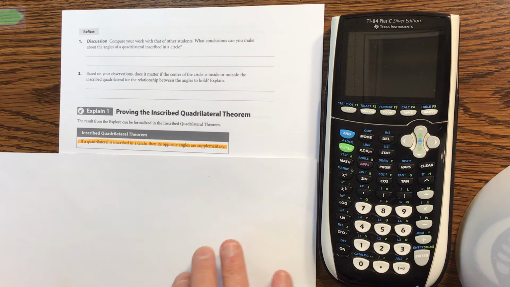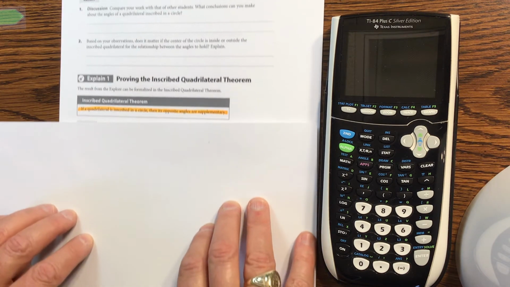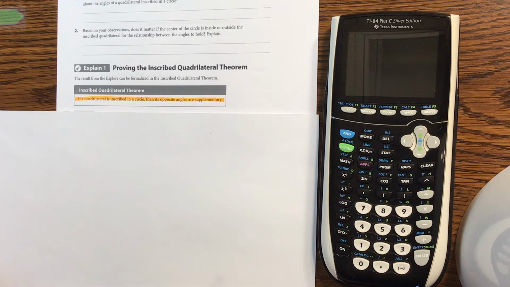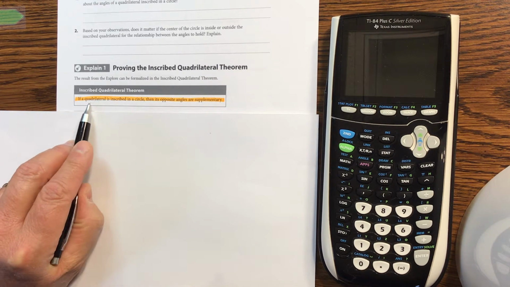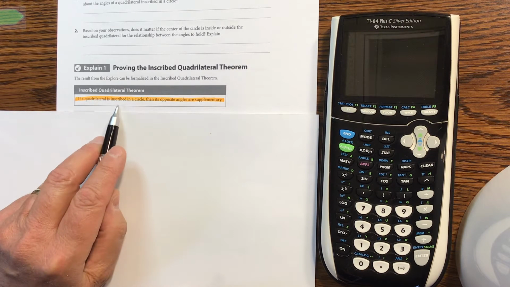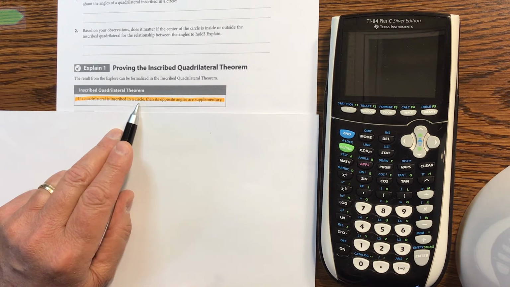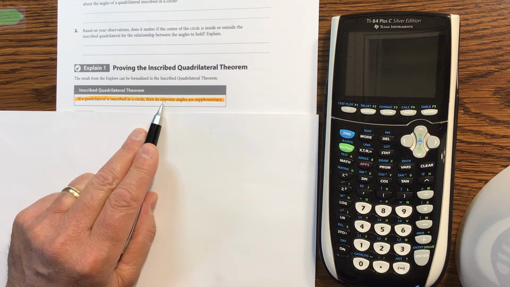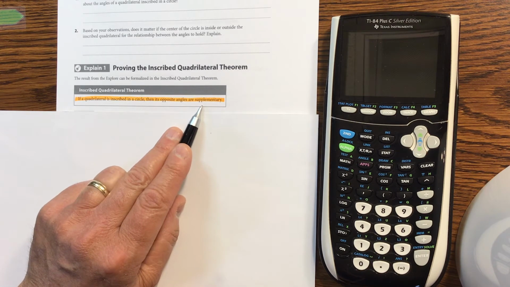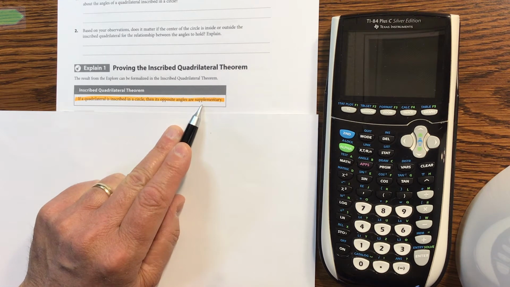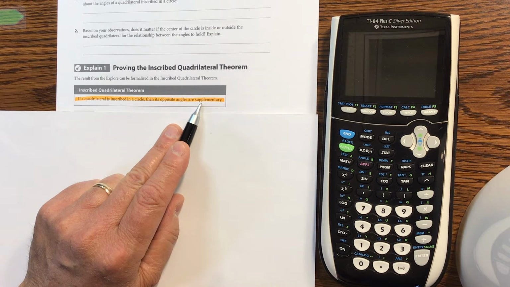the inscribed quadrilateral theorem. And it says this: if we have a quadrilateral, that's a four-sided shape, inscribed inside a circle, then its opposite angles are supplementary. Like I said, it's a very easy section. Supplementary, once again, means when two angles are added up, it'll equal 180 degrees.